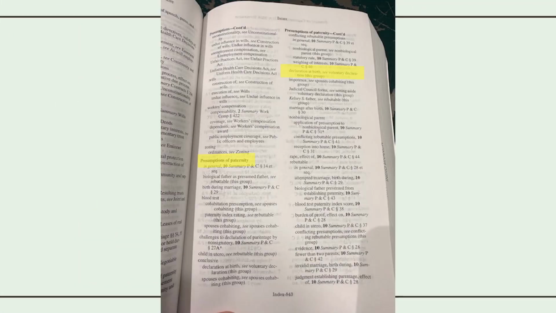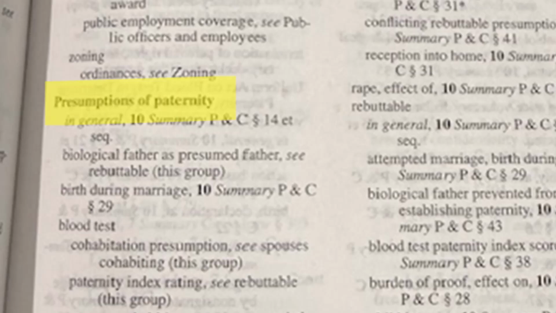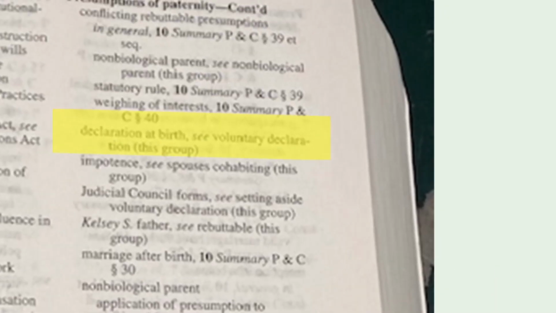Now I'm looking under presumption of paternity, and I'm going to run my finger down the page of the index until I find something that says Declaration at Birth. See voluntary declaration, this group. What the words this group is telling me is don't go look somewhere else in the index. Stay under presumption of paternity, but look up voluntary declaration. So now let's look there.